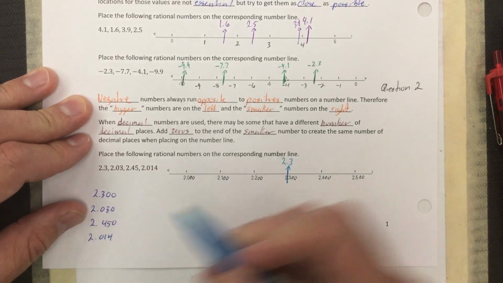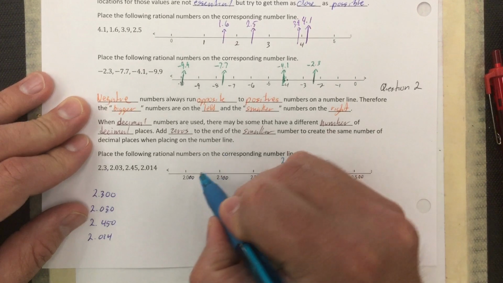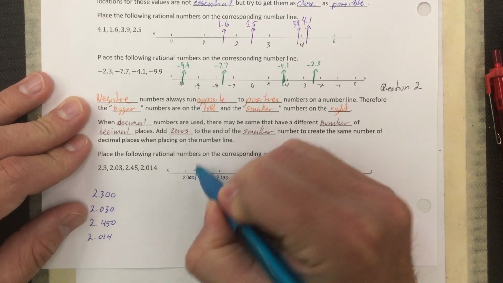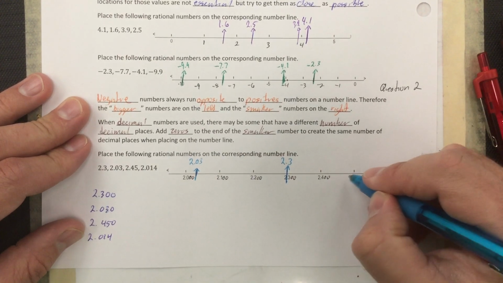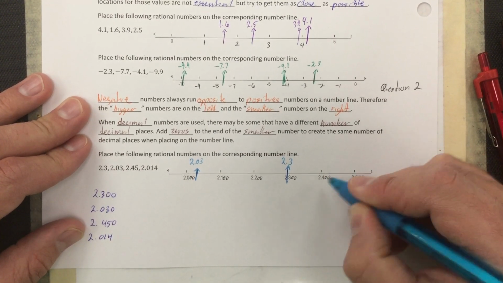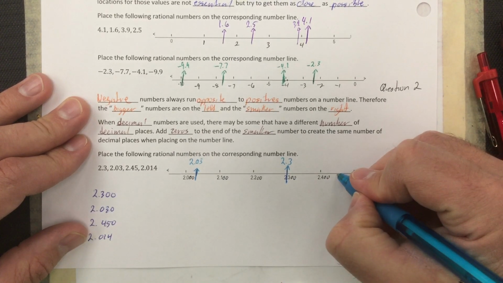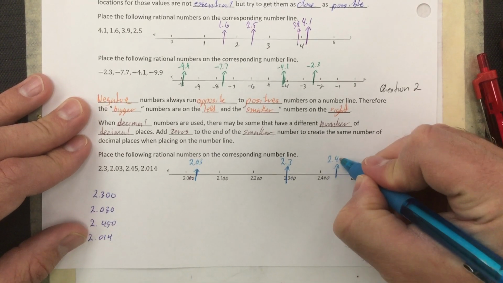All right, 2.03. Now 30, think of it as between 0 and 100, and it's roughly about a third of the way, so roughly about there. Okay, so this is 2.03. 2.45, well, 2.4 is here. This is 450. 450 is right between 400 and 500, so we're going to try to do right in the middle, and this is going to be 2.45.